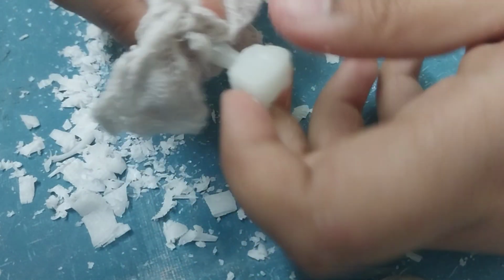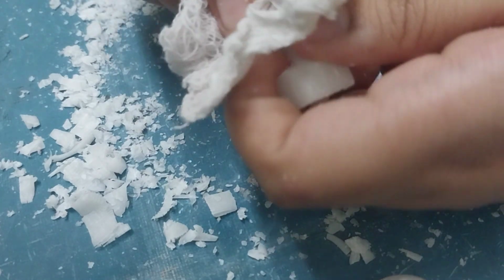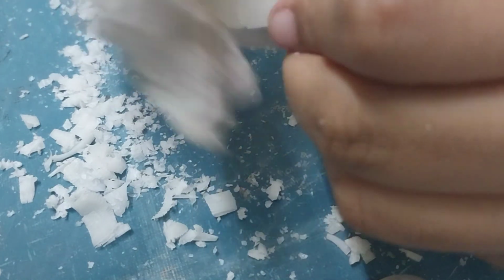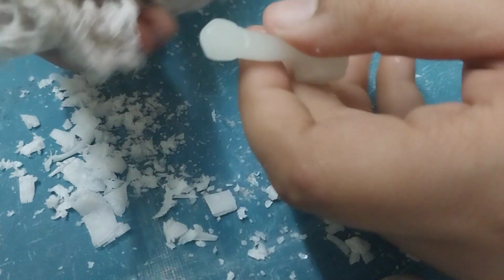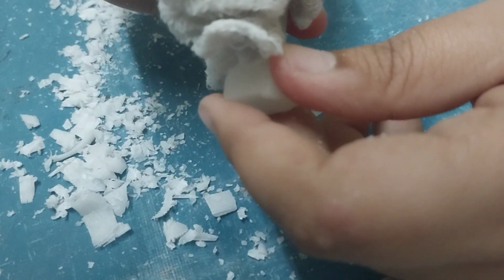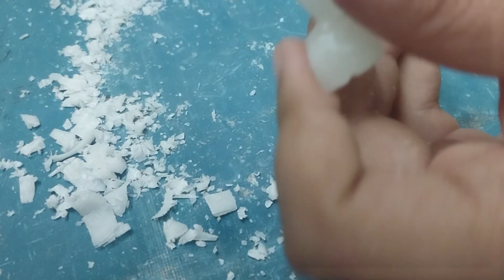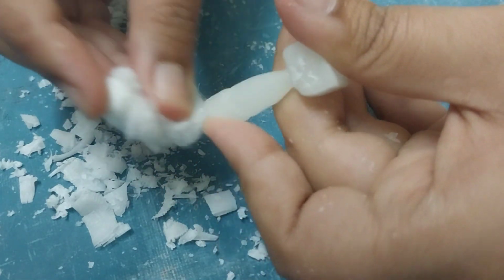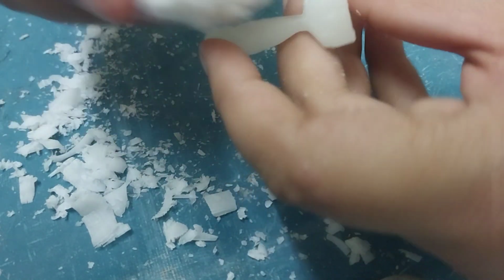Just do the finishing with the gauze piece and cotton. For the polishing, use the cotton. It gives that shine.